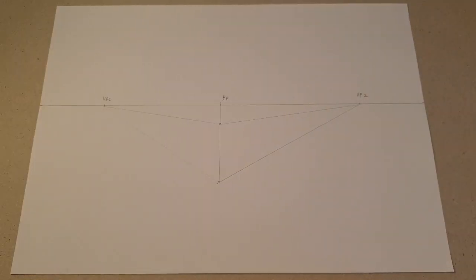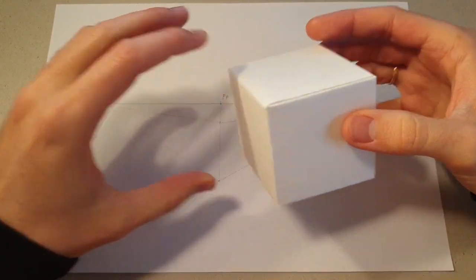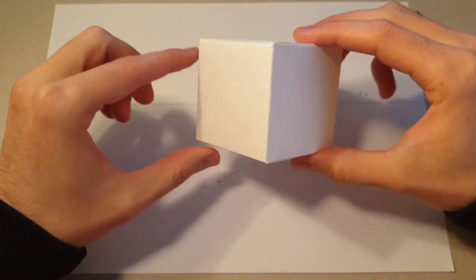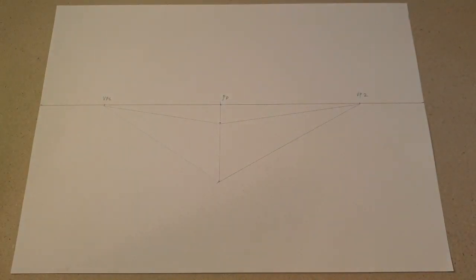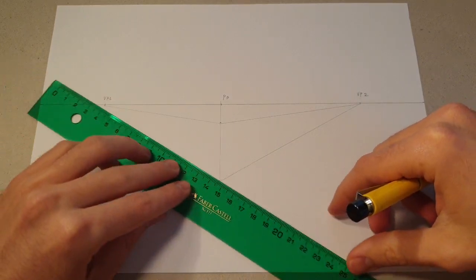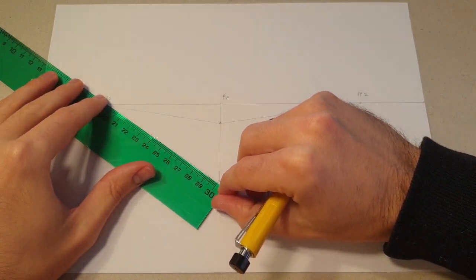As you see, I have drawn some visual rays that will be the edges of our auxiliary prism. We have to draw now the other vertical edges, and to do so we will draw them 3 centimeters from this vertex here.